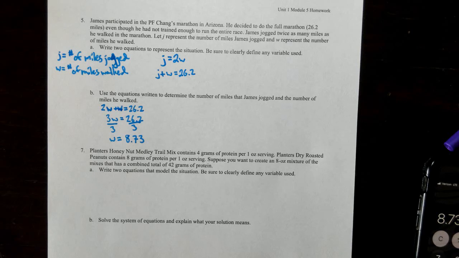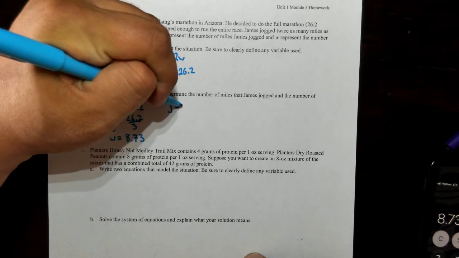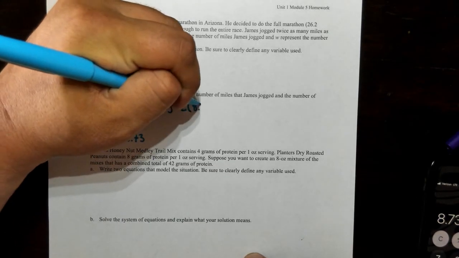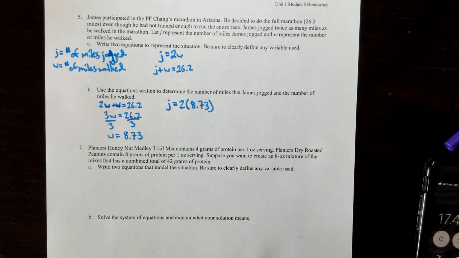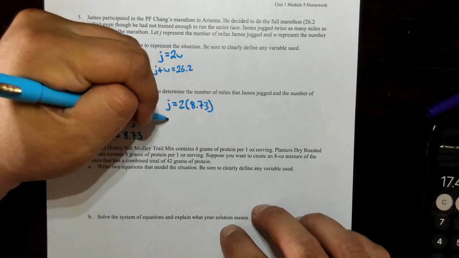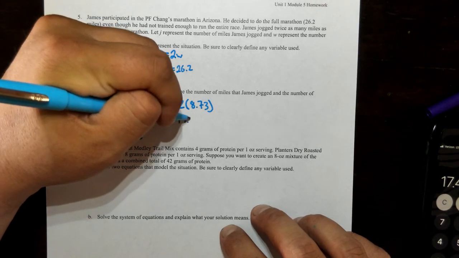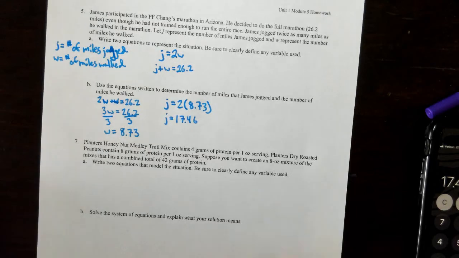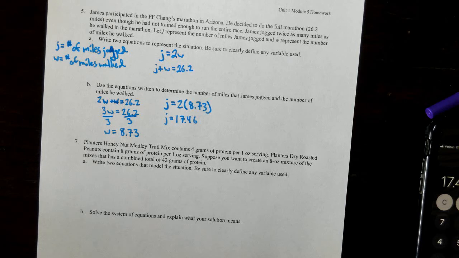I'm going to use the first equation again. It's a really friendly equation. So J is equal to 2 times 8.73, which is 17.46. So he walked for 8.73 miles and jogged for 17.46 miles.